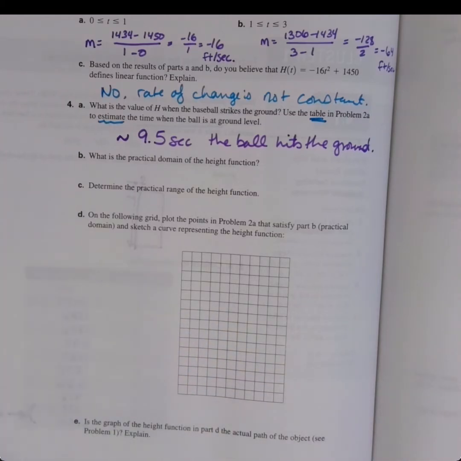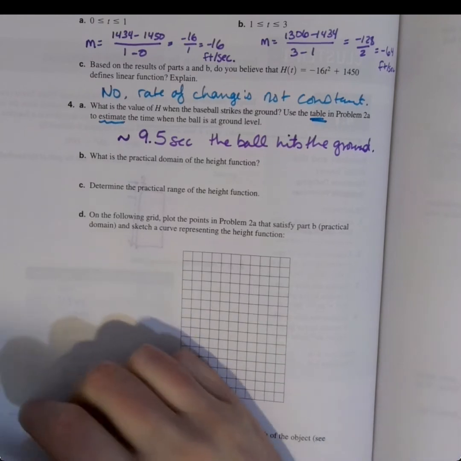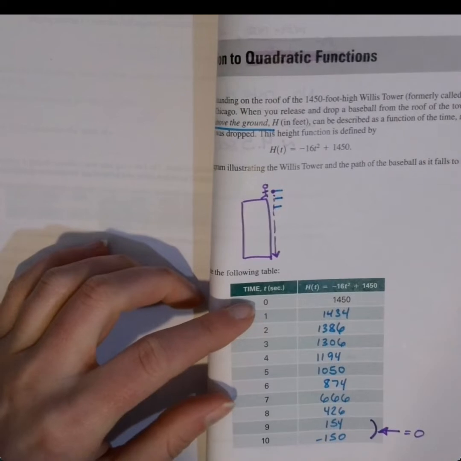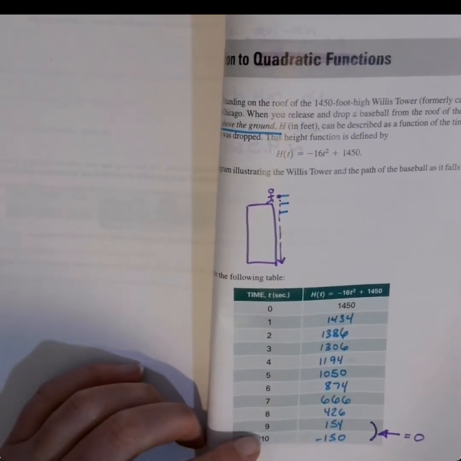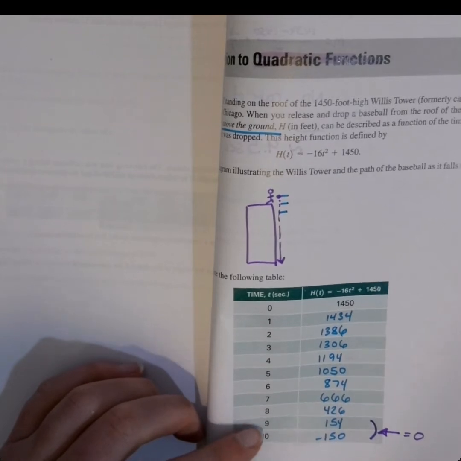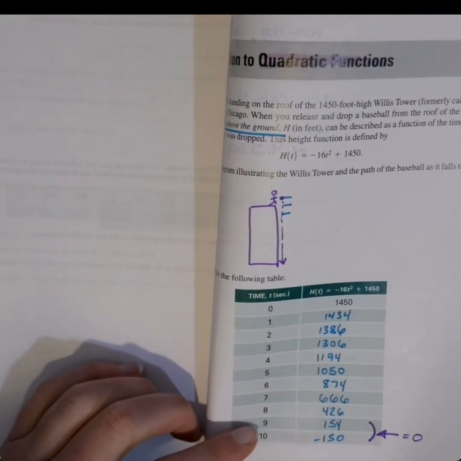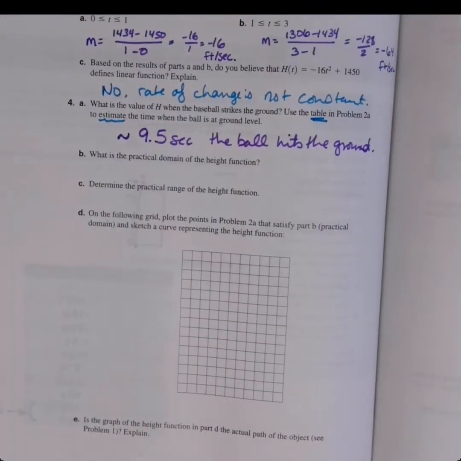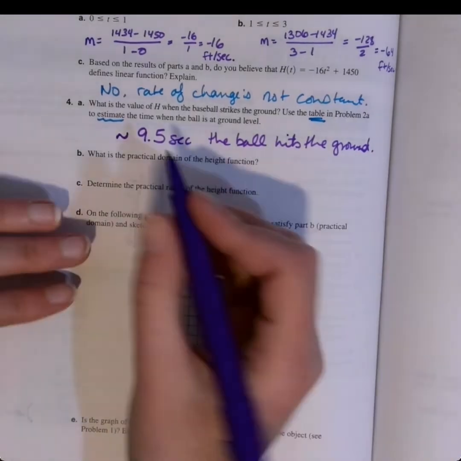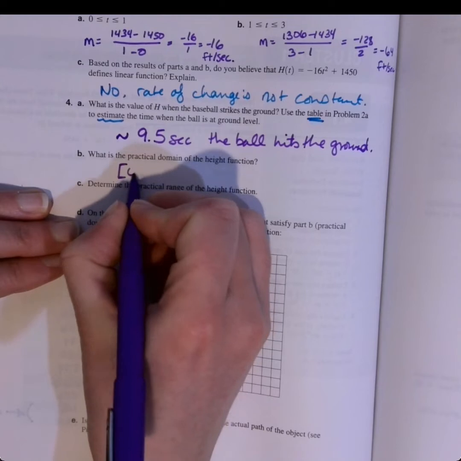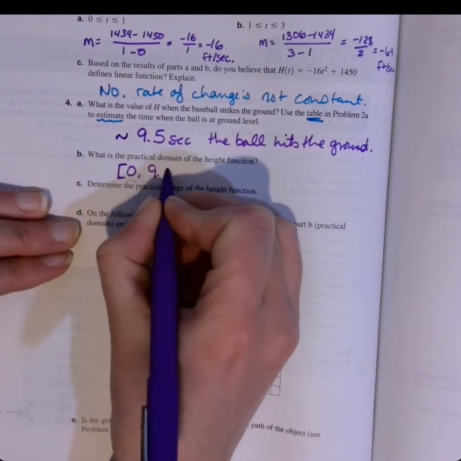Okay, what's the practical domain? All right, so the practical domain is the inputs that are going to make sense. And again, looking at my inputs, 0 is when I first dropped it, so I can't go below 0. And by 10, I've already broken down because I'm underneath the ground. So that 9.5 is going to be our estimate for the upper limit again of when the ball is going to stop falling. It's going to stop falling when it hits the ground. So we'll estimate our practical domain as the values between 0 and 9.5.